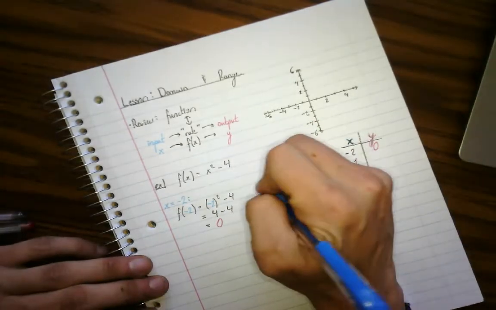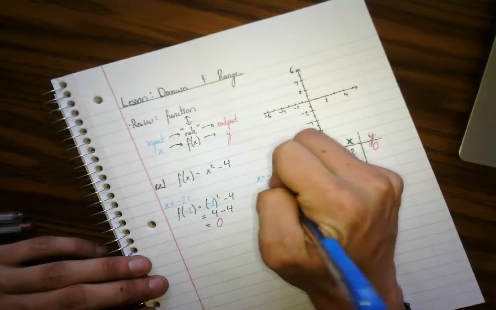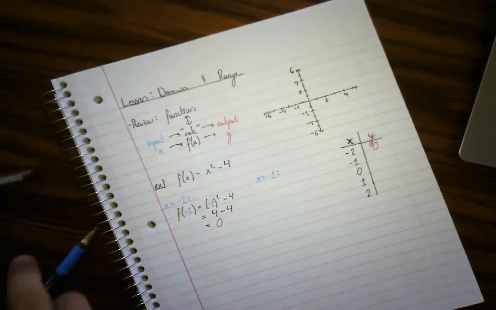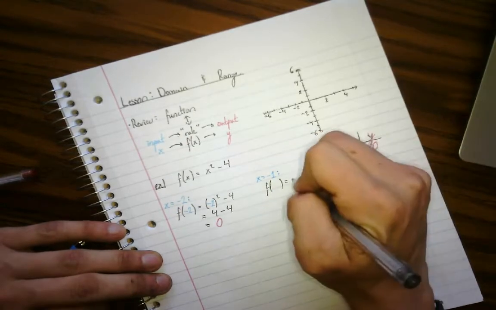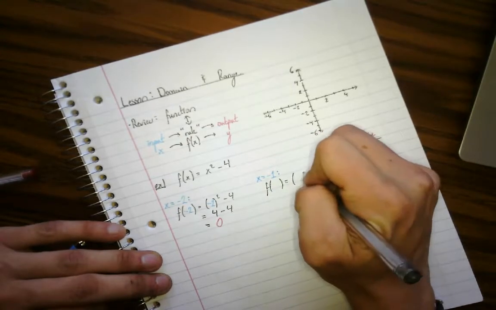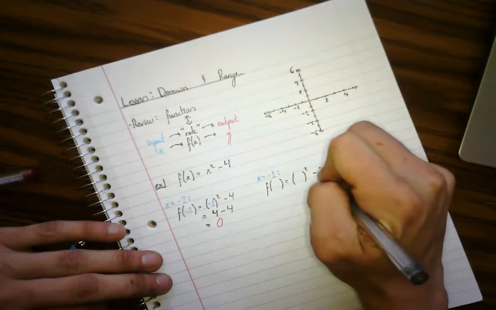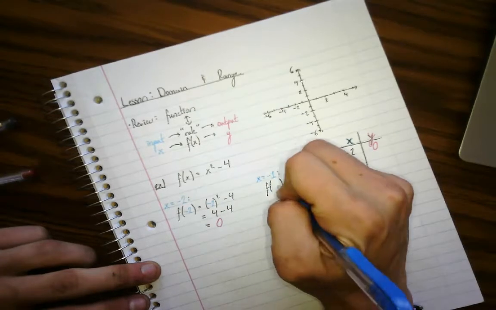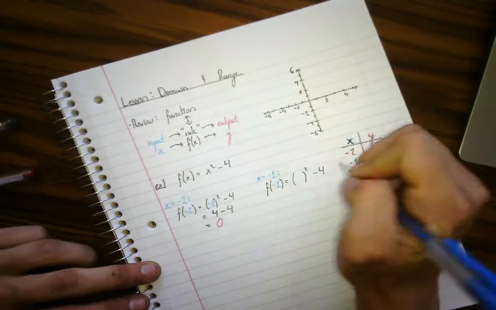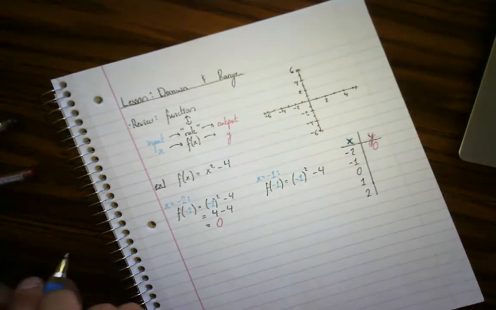Do this again with x equals -1. So again, every time we see an x, or in our rule where we are required to have an input, so this is saying the function evaluated at -1 is equal to -1 squared minus 4.